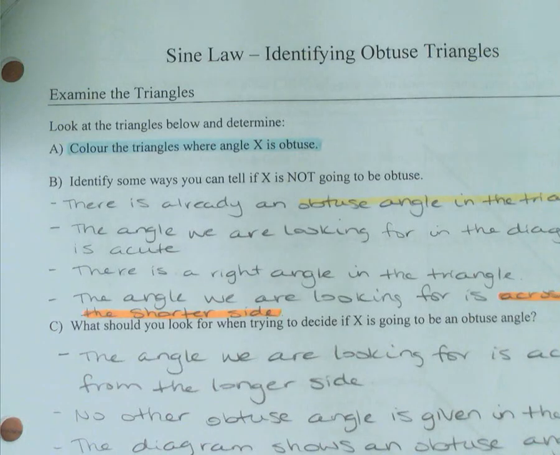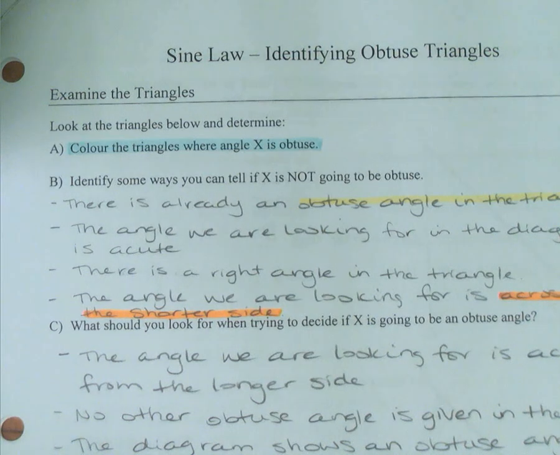Okay, so I'm going to explain this handout. What we're looking for is, how do I know that the sine law is going to lie to me, or when it's not going to lie to me? If I look, the first thing says to color all the triangles where x is obtuse.